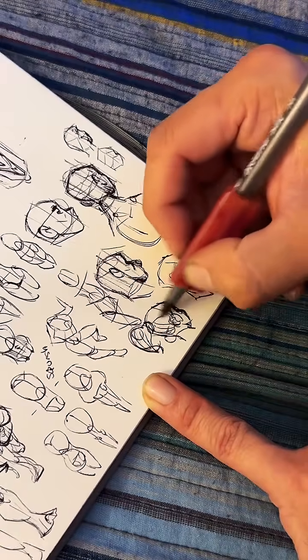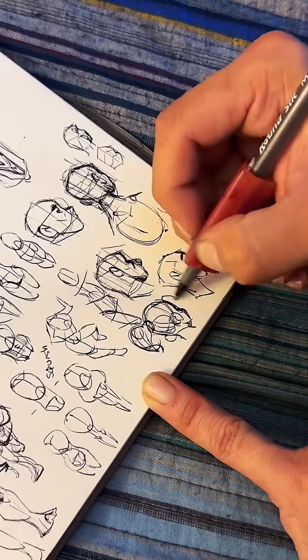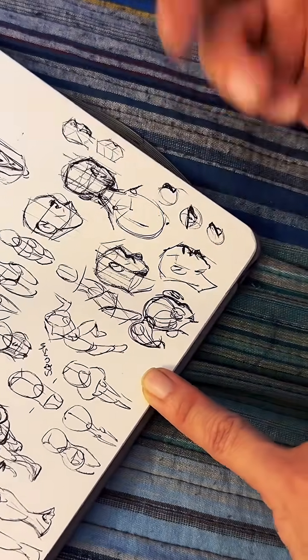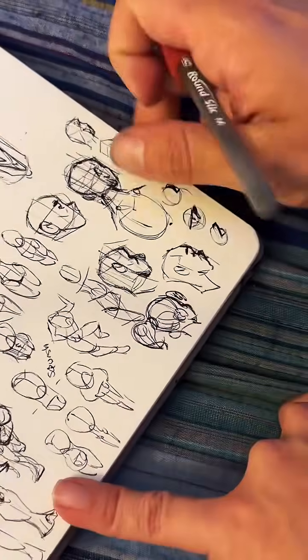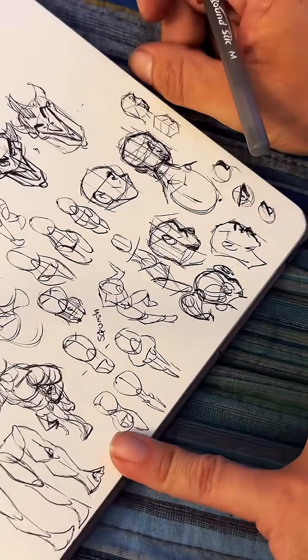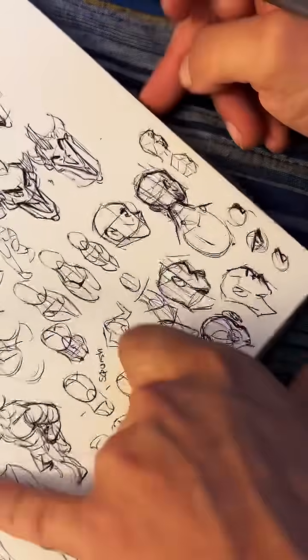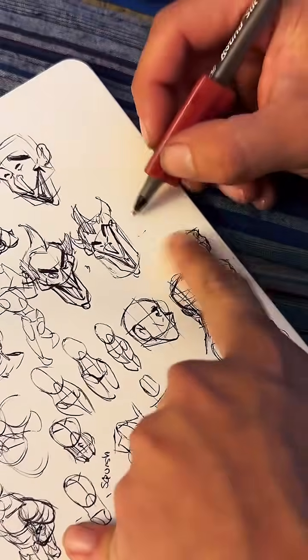Sometimes you don't need to draw the detail. Sometimes the hand does hide. Sometimes the arm does not show. Sometimes the neck placement. Neck placement is very easy.